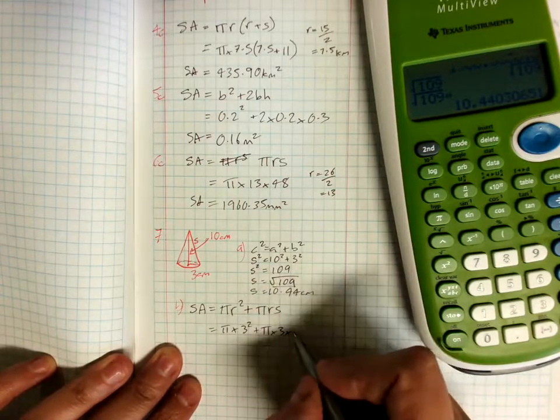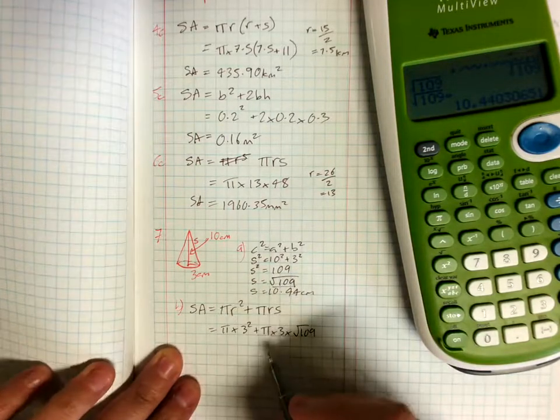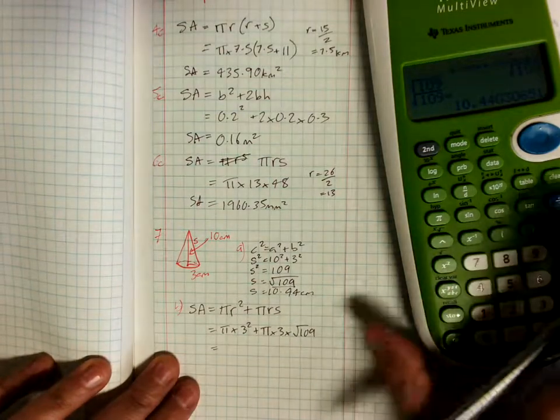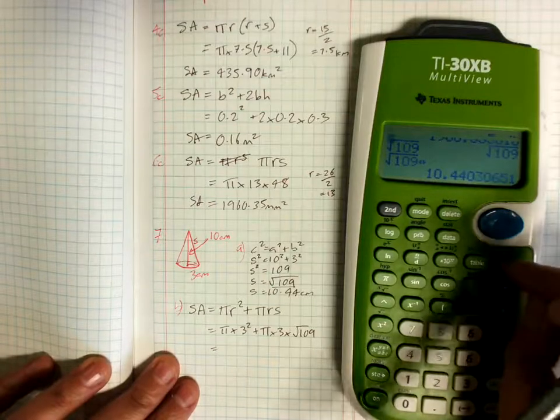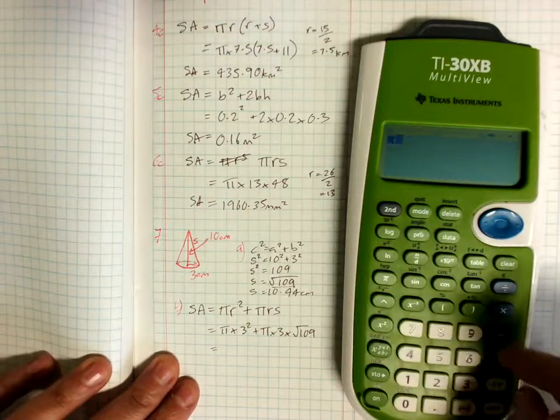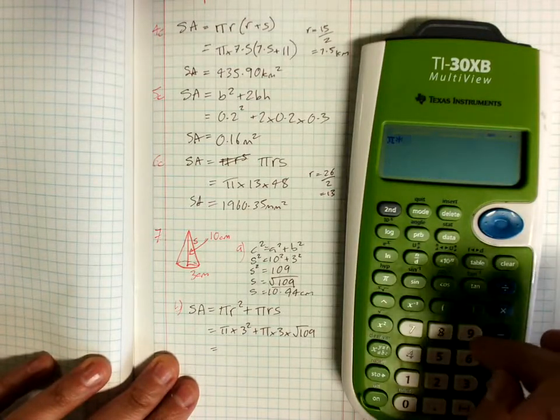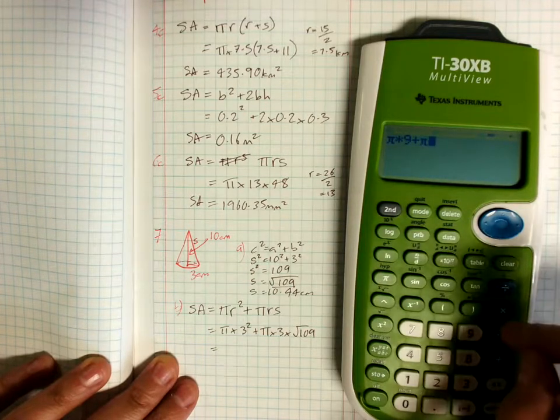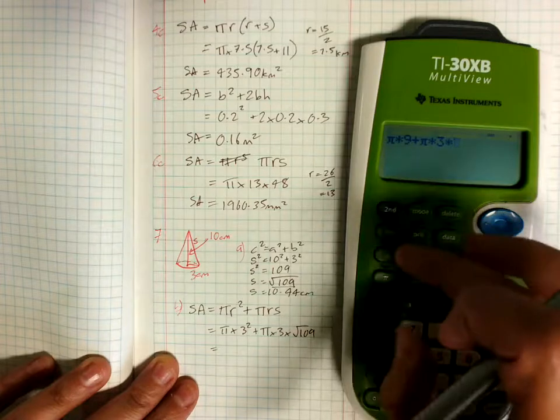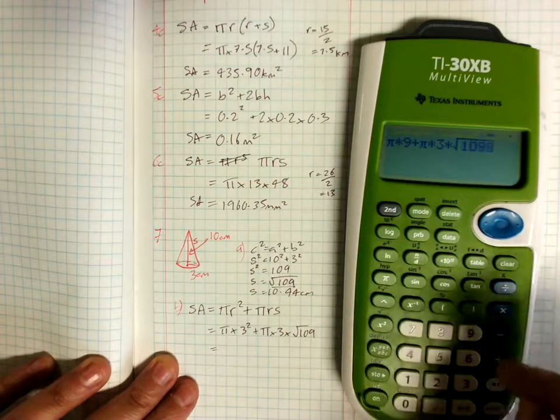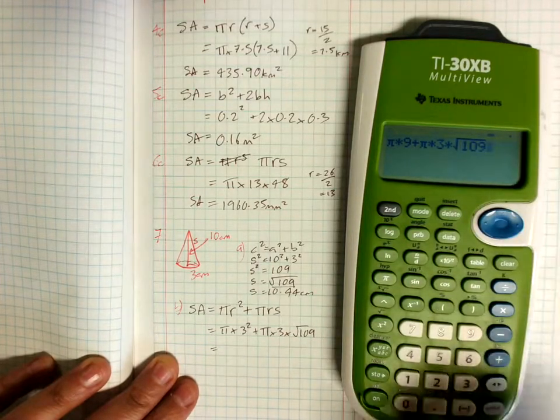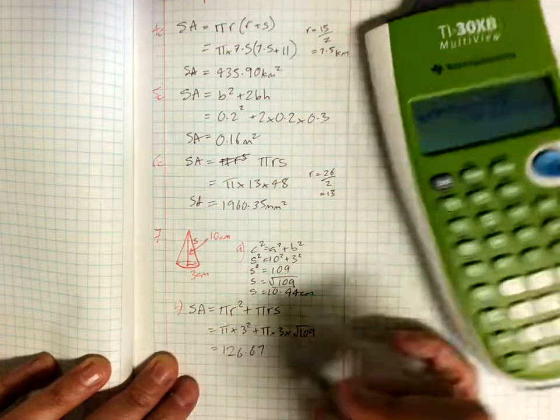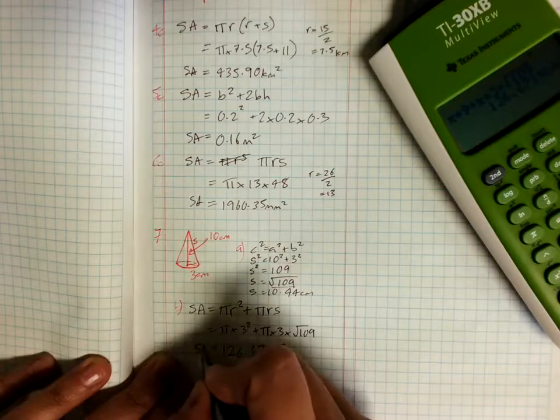Now, since s is the square root of 109, I'd just use that. It's easier than writing 10.44 anyway, and it's more accurate. And at that point you can evaluate pi times 3 squared is 9, plus pi times 3 times the square root of 109, 126.67 centimeters squared.